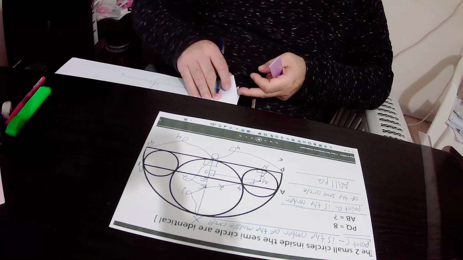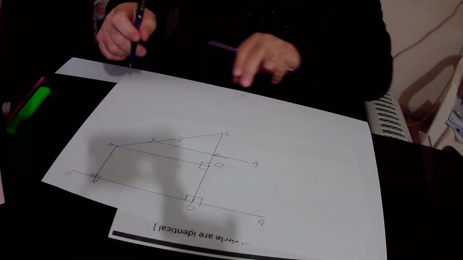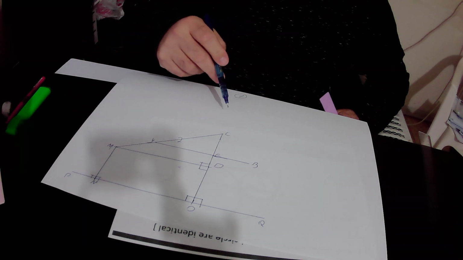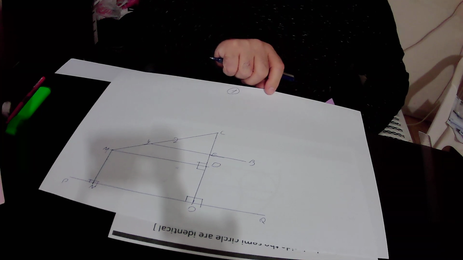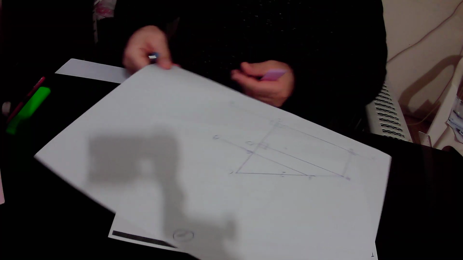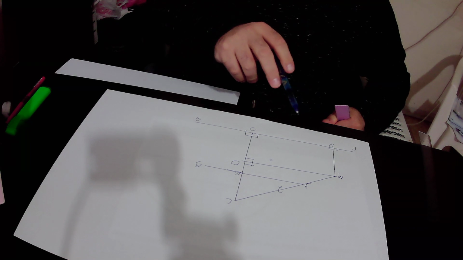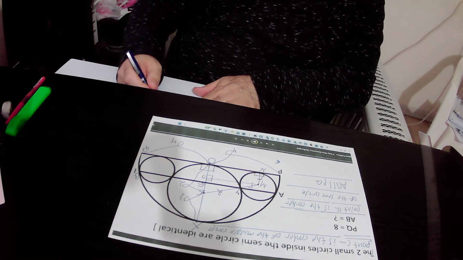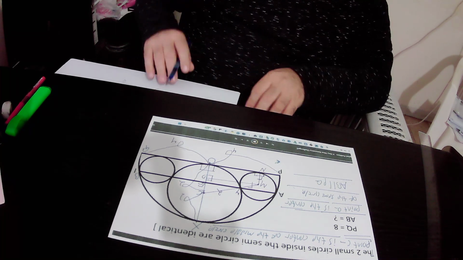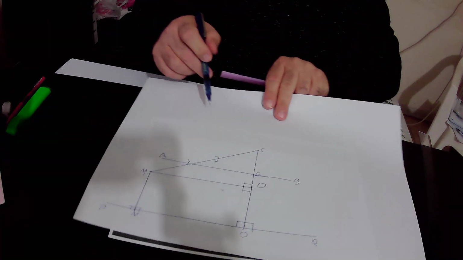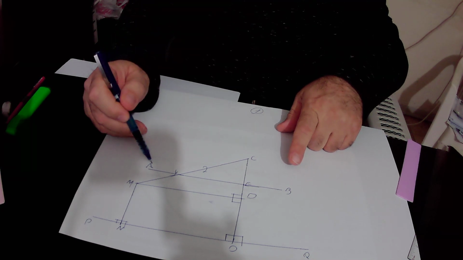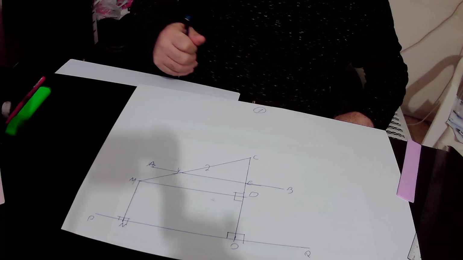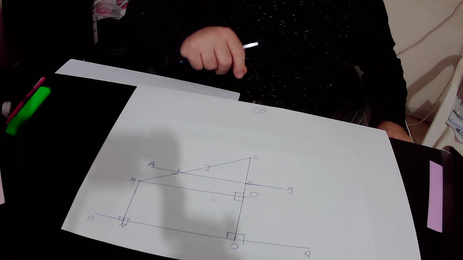So I actually draw again the perpendicular MDON and the right triangle CDM, and I repeat again that this chord AB is parallel to PQ, and we have rule number one.